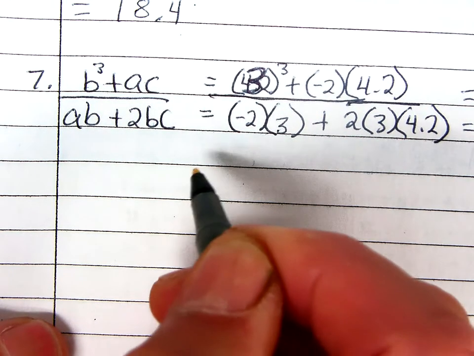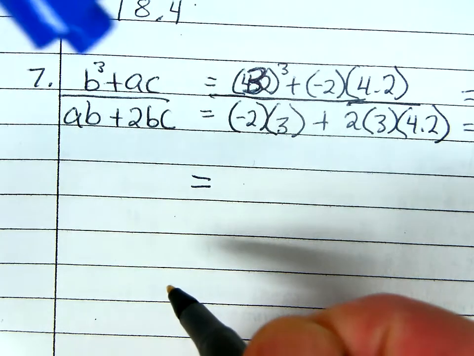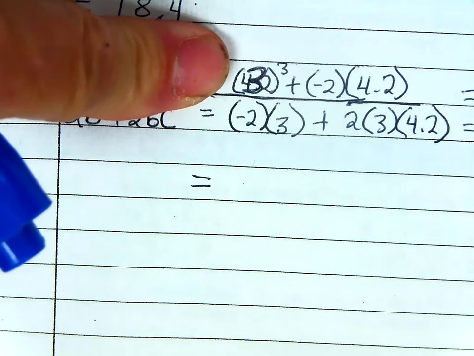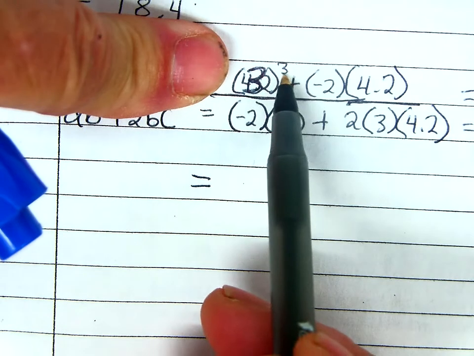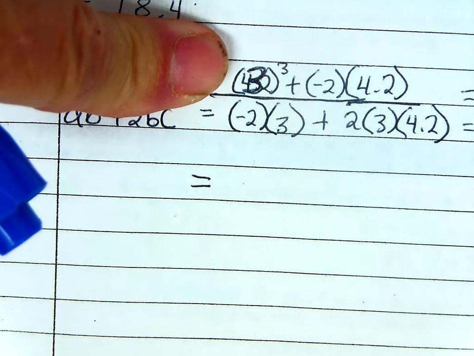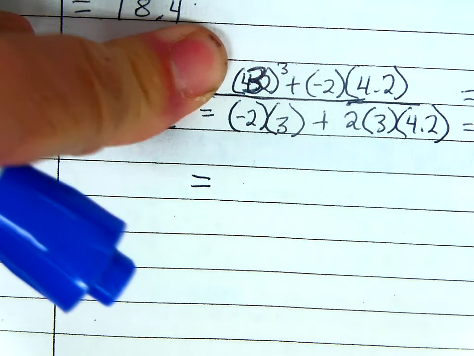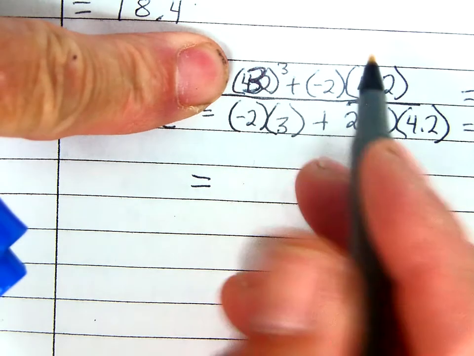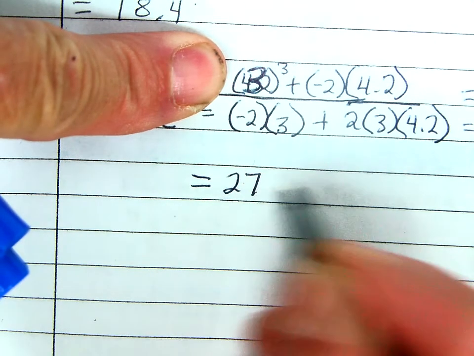Okay, I'm actually going to come down here now. I'm going to do the top first. So we've got exponents, addition, and multiplication. Which one comes first? Exponents. So 3 to the third power is 27.